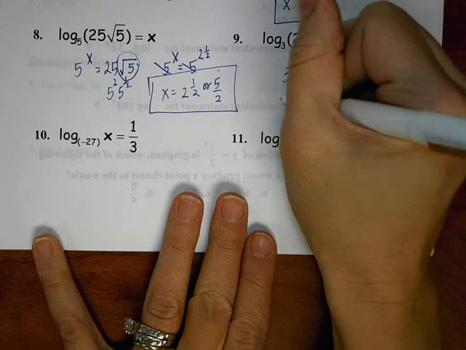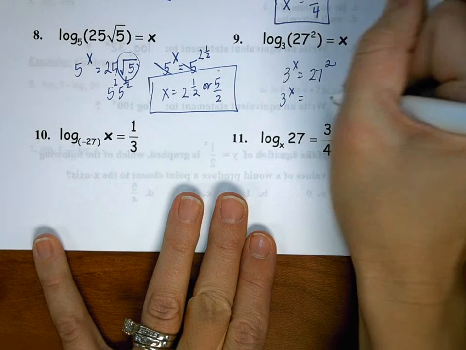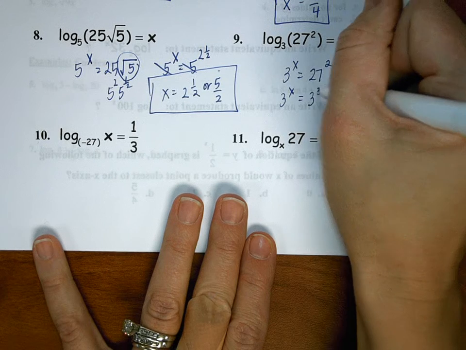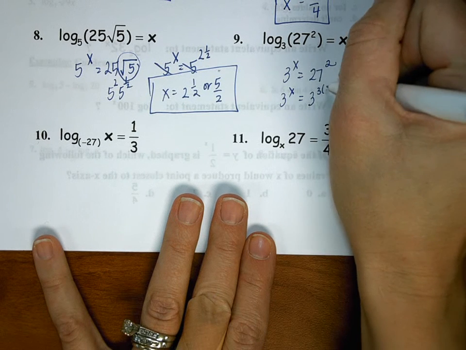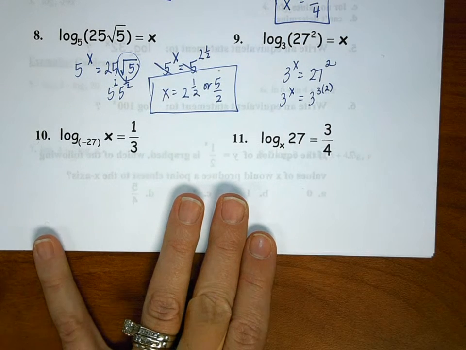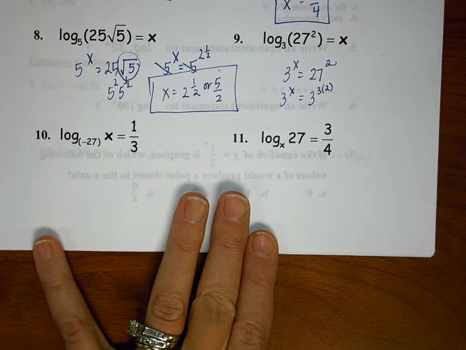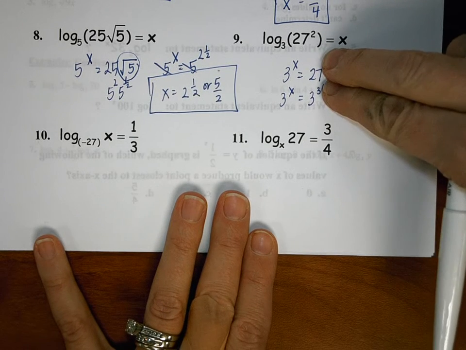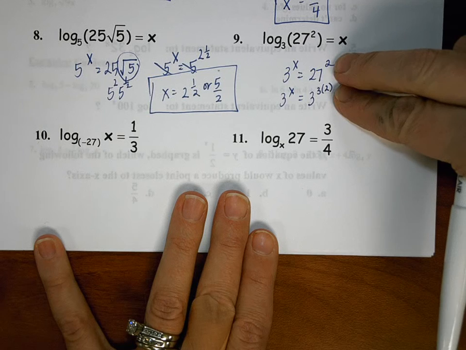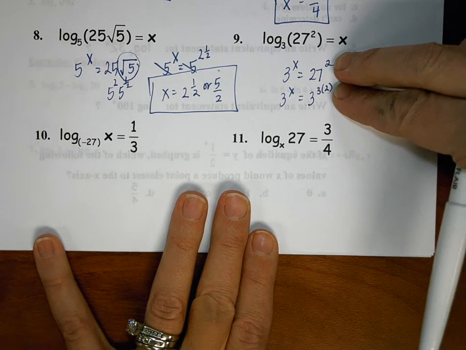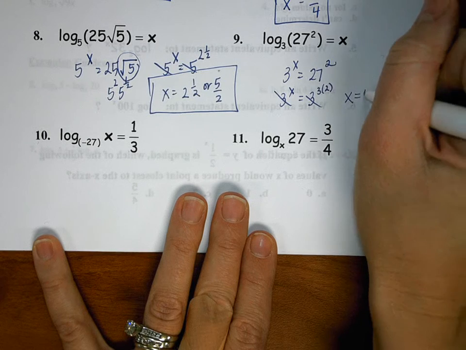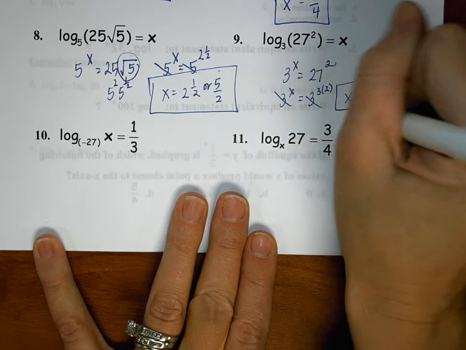So 27 is 3 to what power? Good, 3 to the third. And because we already have a 2 up there, I have to multiply it by 2. So 27 changed to 3 to the third power, and then we just have to multiply by what else is still there, right? So now my bases cancel out. Very good. And Courtney just told us x equals 6, because 3 times 2 is 6.